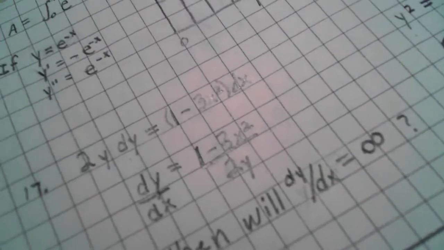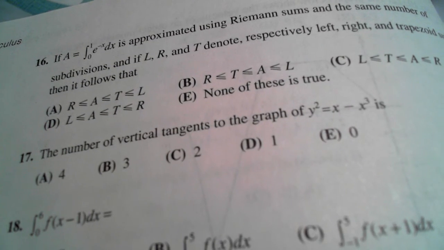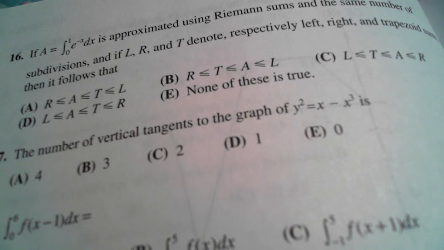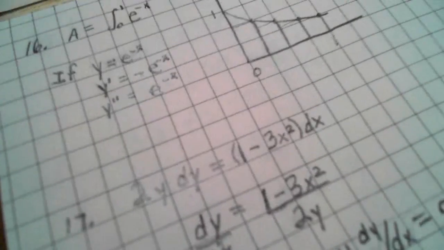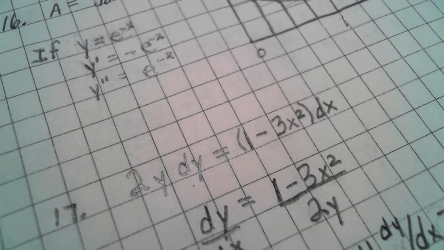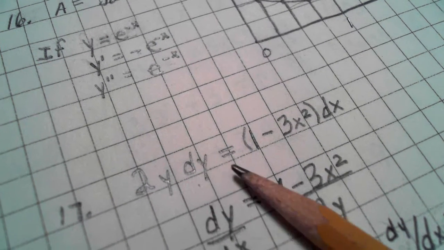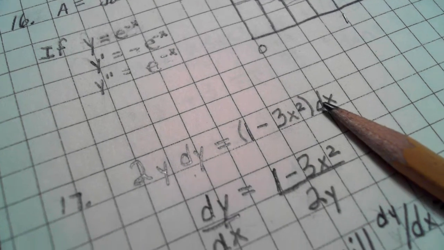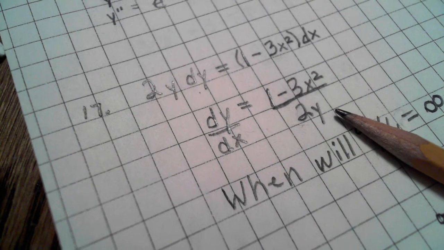Number 17. Number 17 asks how many vertical tangents you can make to the graph of y squared equals x minus x cubed. Tangents are made at the same slant as the slope. So I've done the first derivative of the original implicitly. So y squared turns to that, derived on y, and the right side turns to that, derived on x. If you want to isolate the slope, it means the slope is always this.